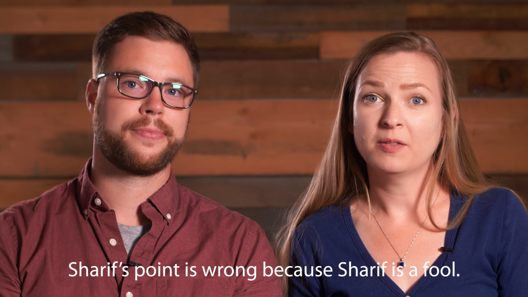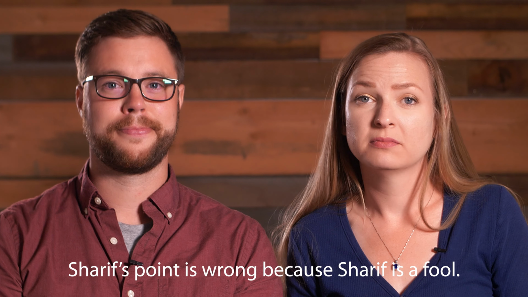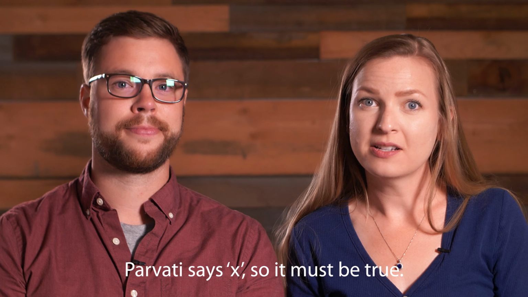Sharif's point is wrong because Sharif is a fool. Parvati says X, so it must be true. The first argument attacks Sharif's character rather than his argument. We do not know whether Sharif's point is wrong or even whether Sharif is a fool. All we see is that the speaker insults Sharif rather than giving a good reason why his point is wrong.